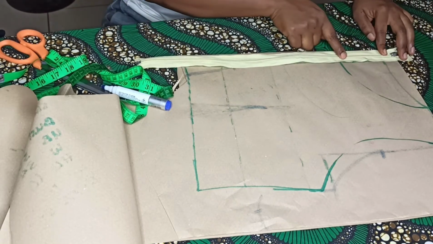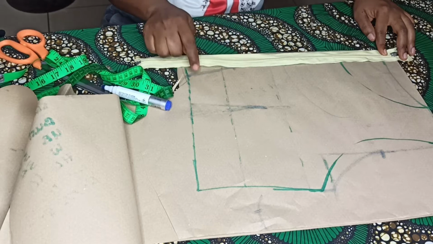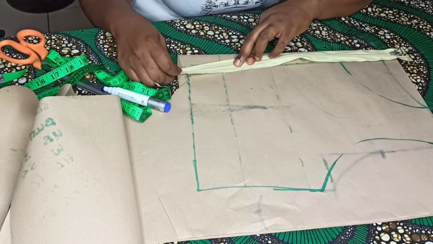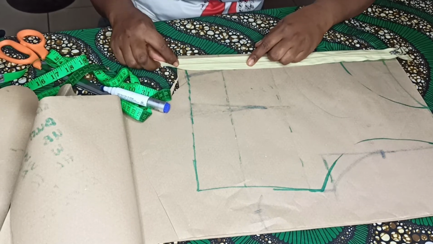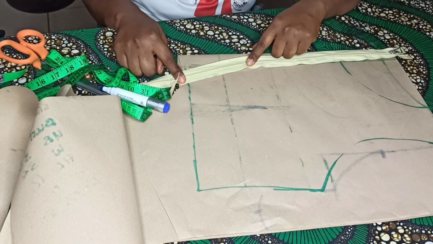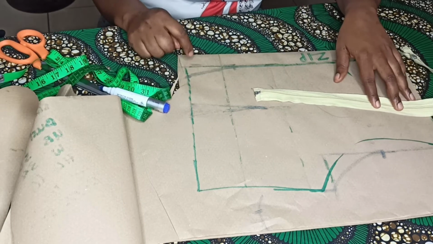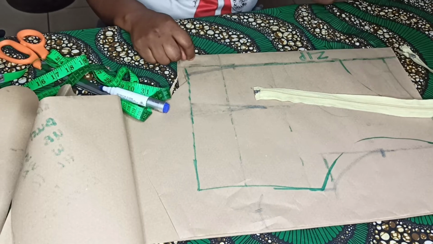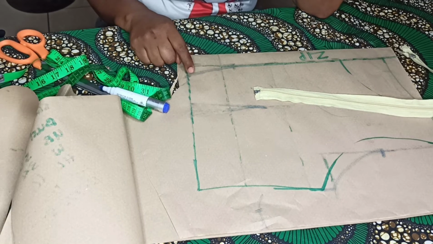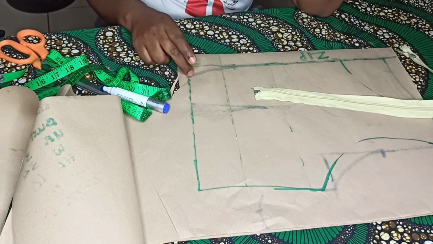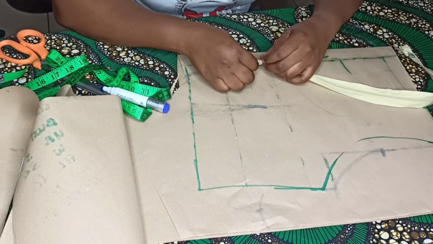When you are getting to this point, you try and twist it. You don't sew straight. You try and twist your zipper and then stitch. That way, it's going to snatch the back of your zipper. And don't worry about whether it's going to affect the measurement or not. It will never ever affect the measurement, guys.